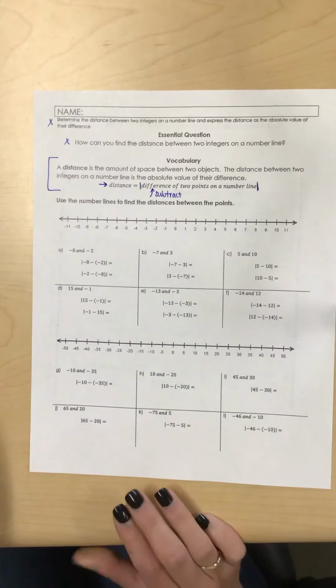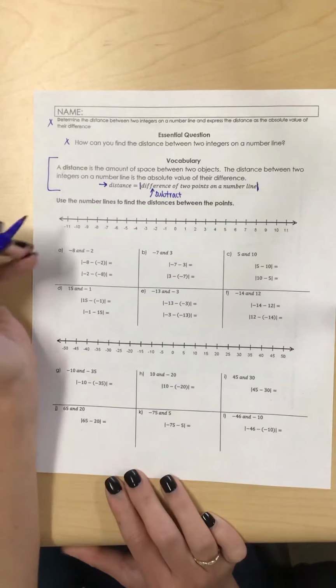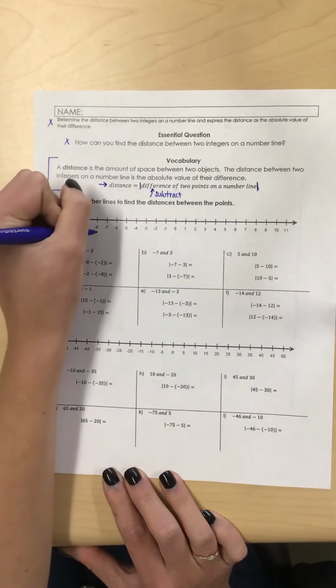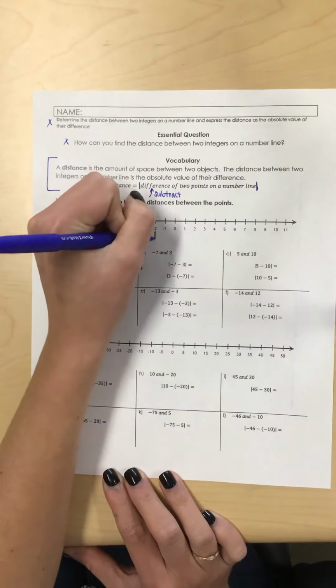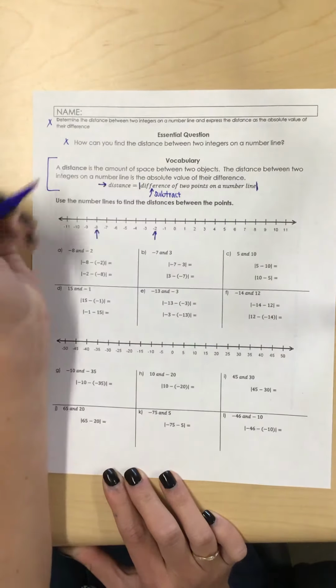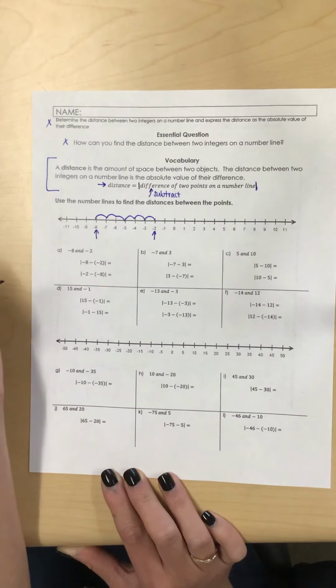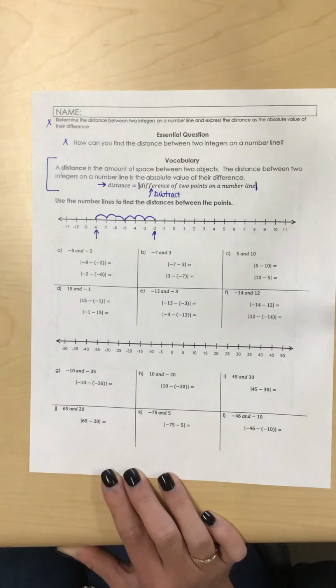All right, so here what I've done is I've given you 2 points. So we have -8 and -2. And you can look on the number line, -8, -2, and you can count. It's going to be 1, 2, 3, 4, 5, 6 spaces. Okay, so the distance between these 2 points is 6. And here we're going to look at how to calculate that, okay? Because sometimes our numbers are so far apart that we can't just count on the number line.